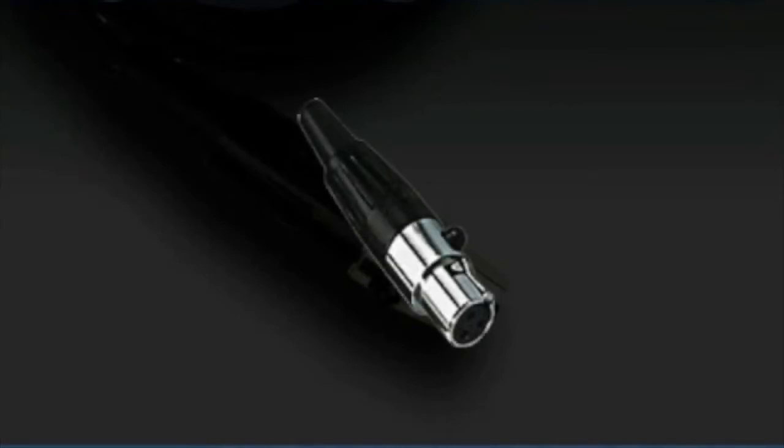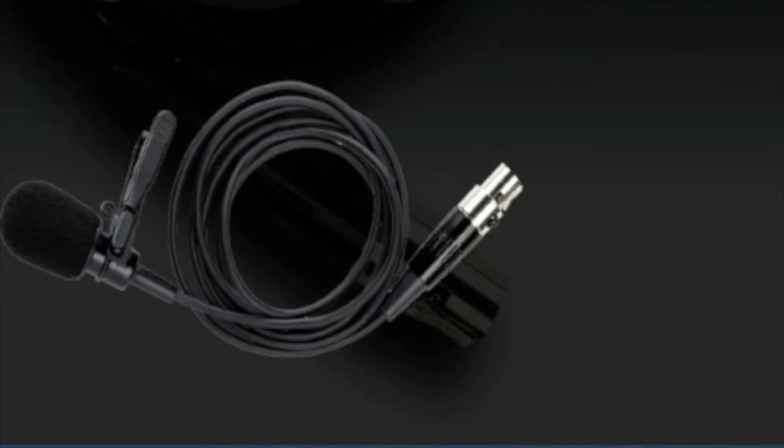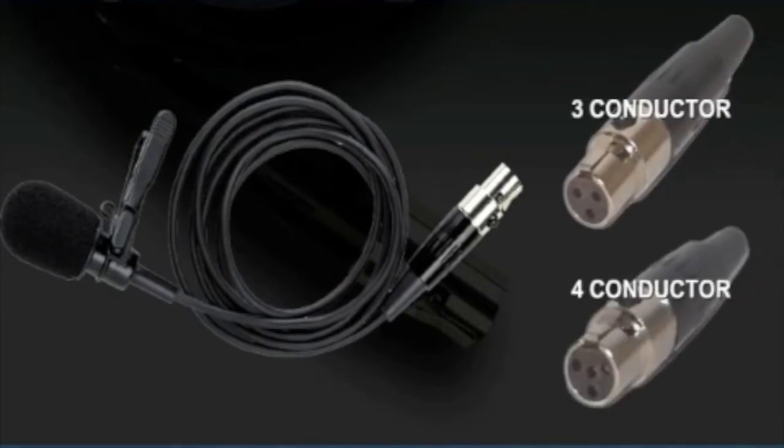The TA series connector is a miniature XLR connector. TA series connectors are used primarily for wireless lavalier microphones and are available in 3- and 4-conductor versions.